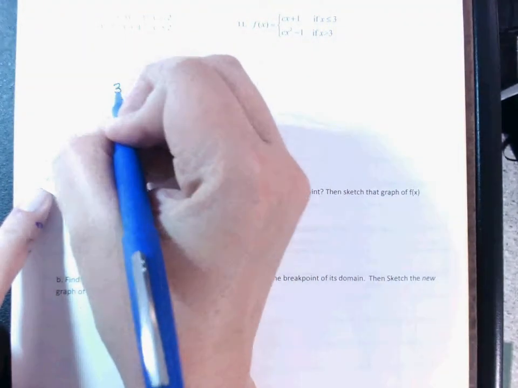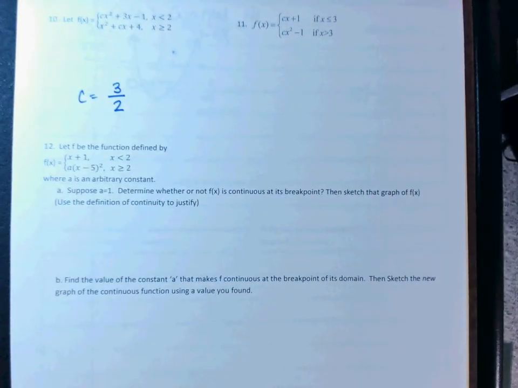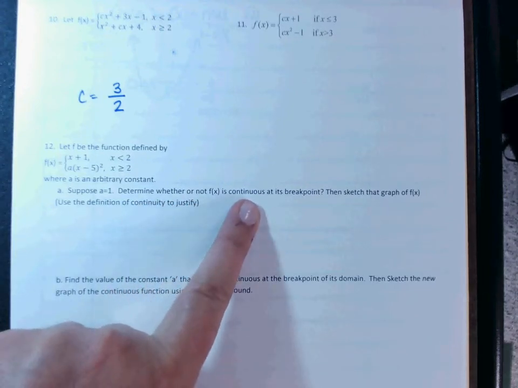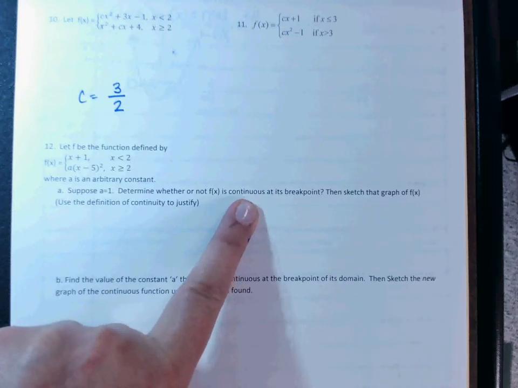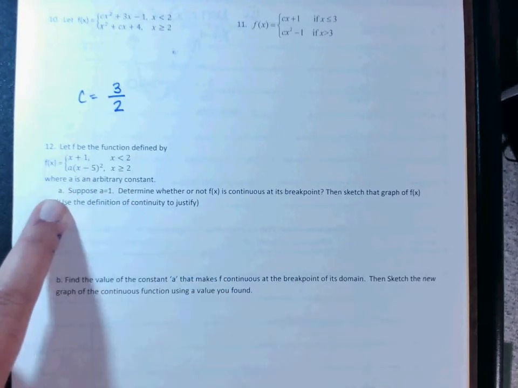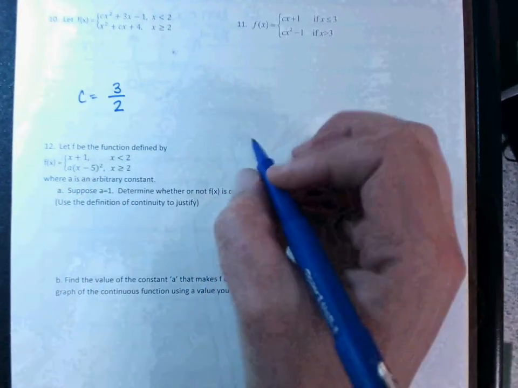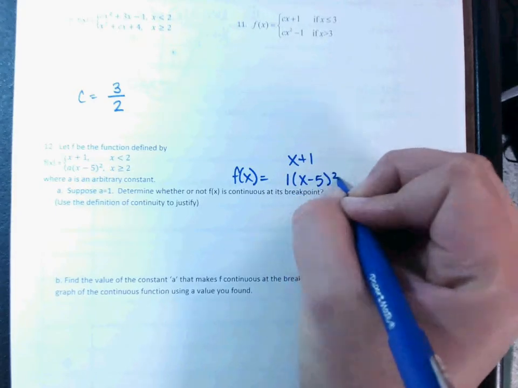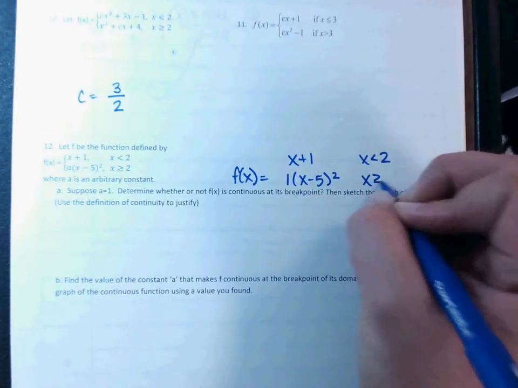Okay, part A. So number 10 we said should have been 3 over 2. Hopefully you got that. Okay, number 12, what are they asking you to do in part A? Substitute one straight. Determine whether or not it's continuous. But they gave you a number for A. So remember, in this form, A is anything. But for part A, we're going to pick what number? 1. So I'm going to rewrite f of x equals, this is only for part A, it's going to be x plus 1 and 1 x minus 5 squared. Less than 2, greater than or equal to 2.